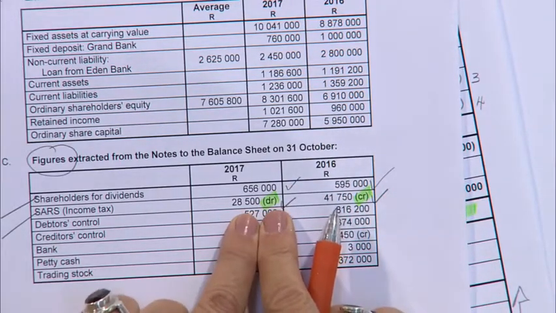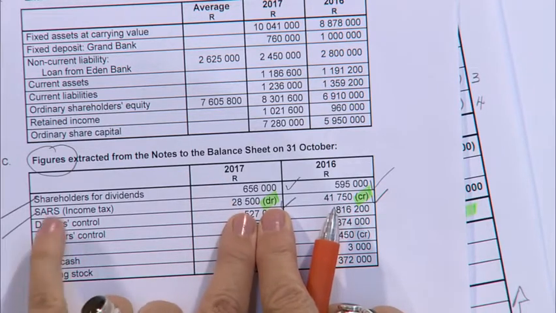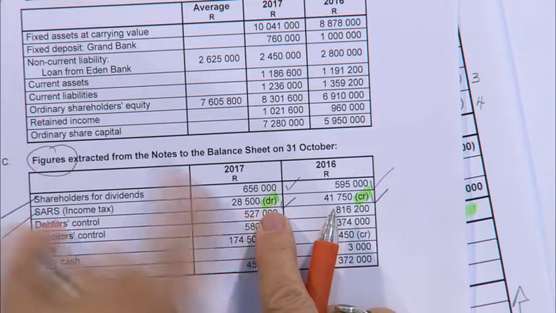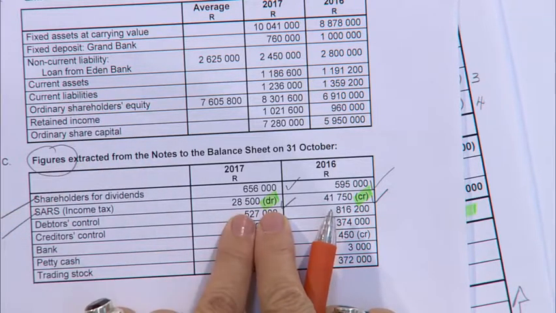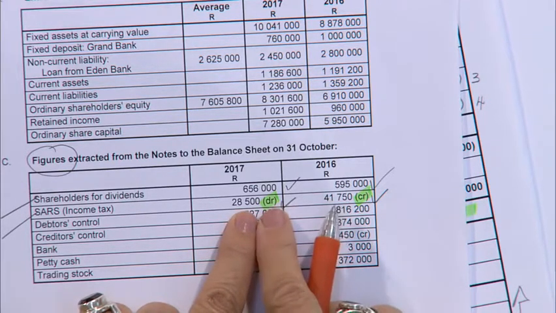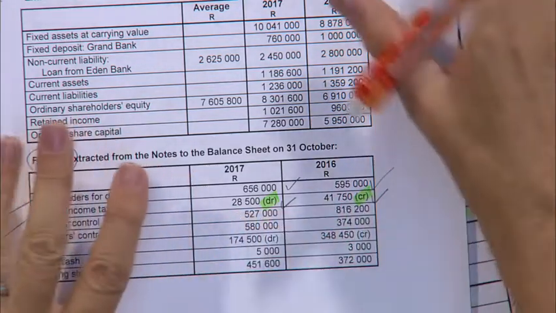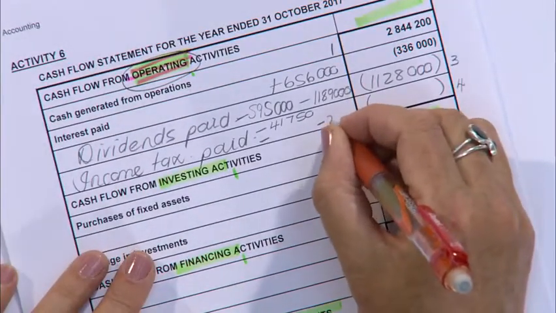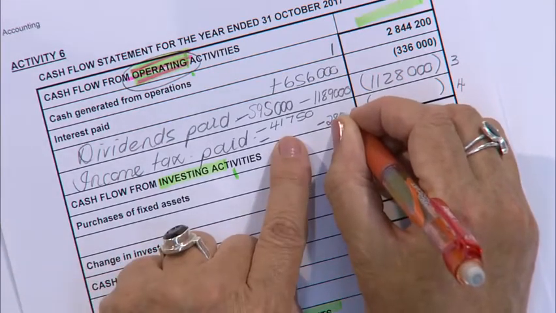Focus on this. At the end of this financial year, 2017, what does the debit mean? You've done the ledger, and in the ledger you can have a credit or a debit balance. This means it's under receivables or current assets. So in other words, who owes who now? They owe me. Now, if somebody owes me money, I must have overpaid. What does overpaid mean? 28,500. I also paid that amount. See, I leave a gap, you'll see now.